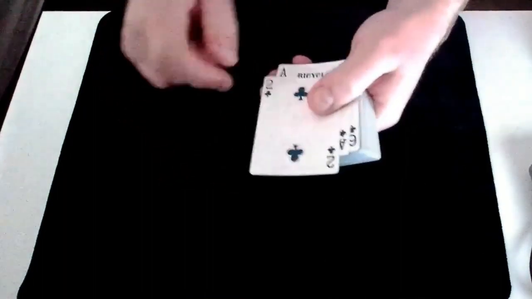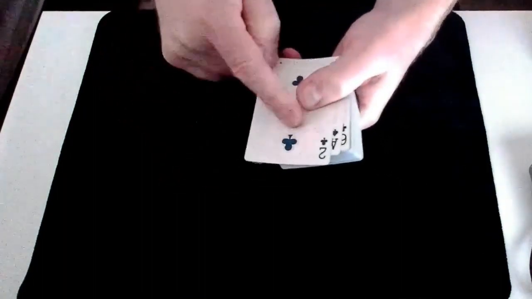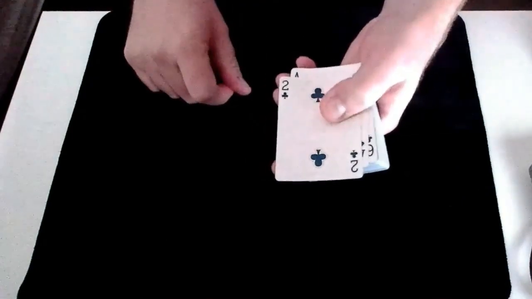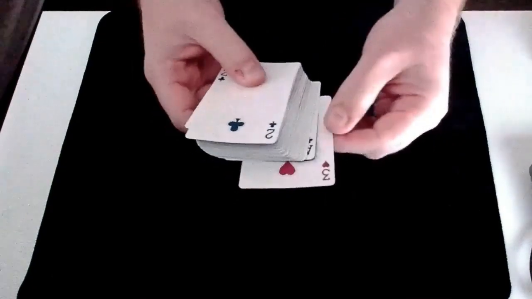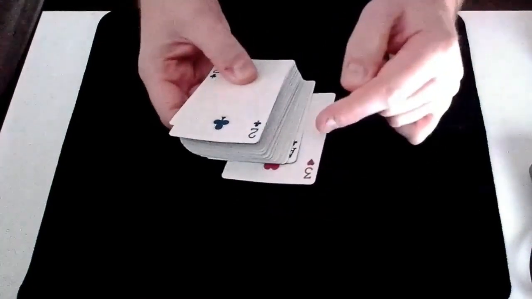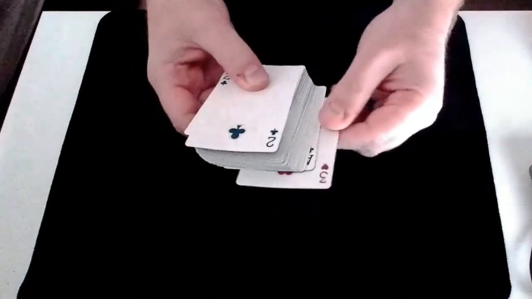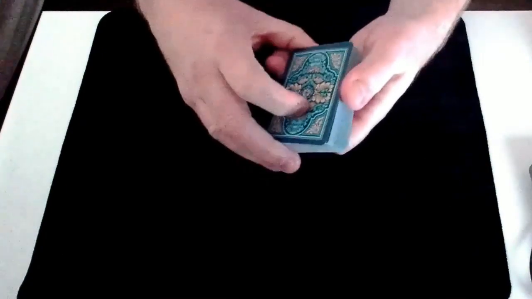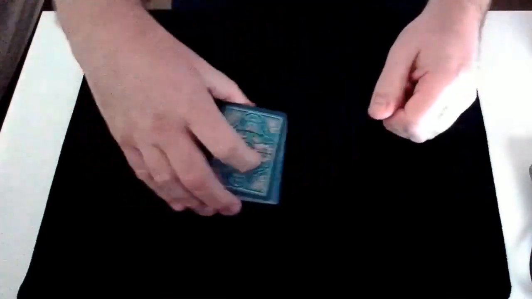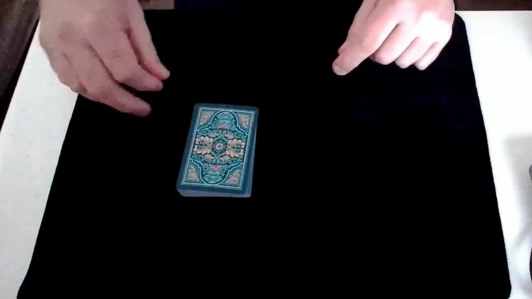We're going to have the 2 of clubs on the bottom, so we'll see how we can force that card onto a spectator using the Crosscut Force. And we've got the 3 of hearts on top, so we'll also see at the same time how we could use the force to force that card onto the spectator as well. So once you've got those cards in the position, you ask the spectator if they can just cut the cards.